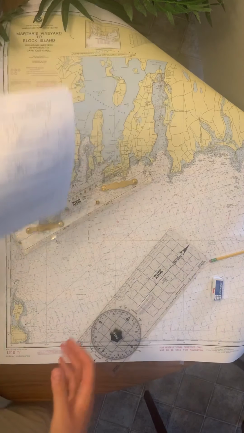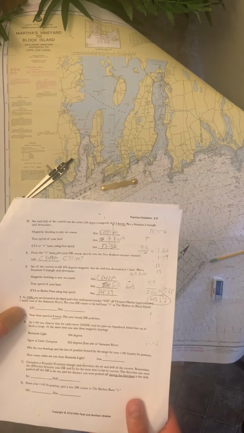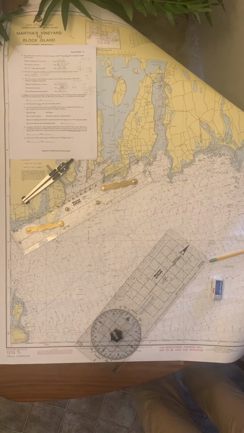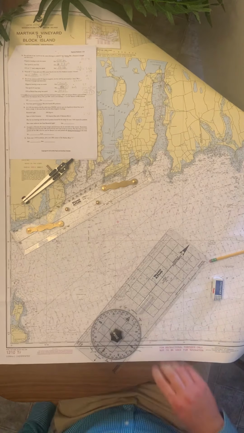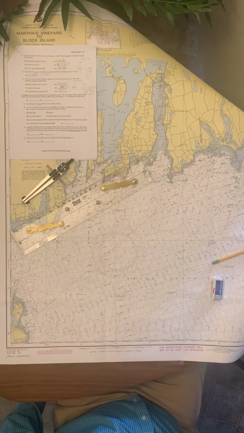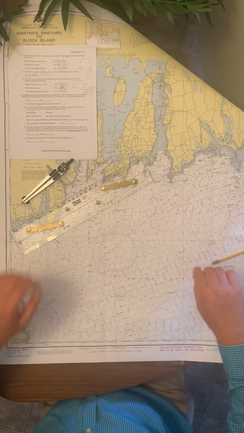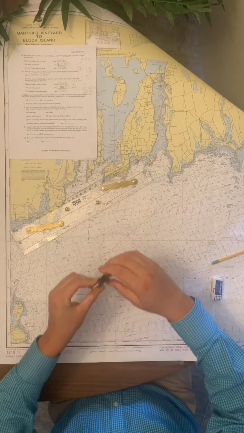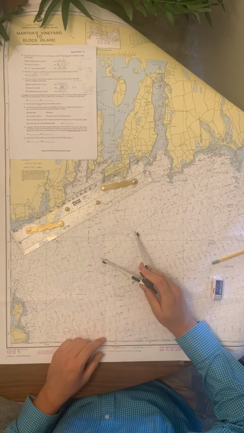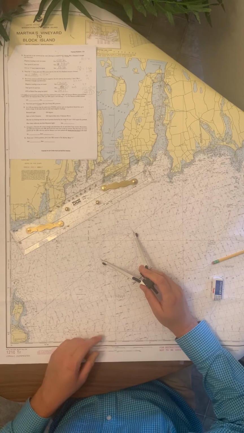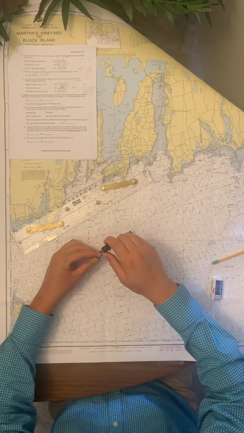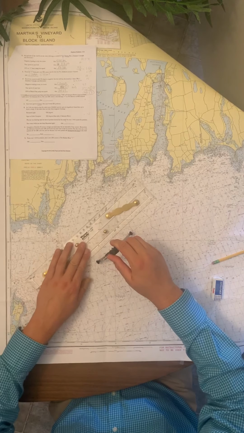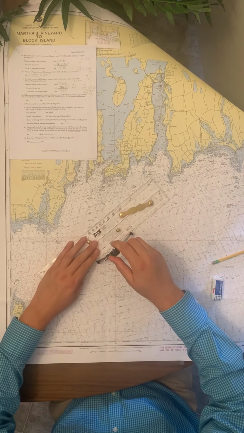Okay, so they want probably magnetic course and distance, right? Okay, fair enough. So for this, I'm going to take a seat. I don't need this, hopefully, for a little while. Now what I'm going to do is span out my dividers. I'm going to follow along the line that we just drew, and then we're going to bring the parallels right up on that line. So here's our line. I'm going to slide my parallels right up on it.